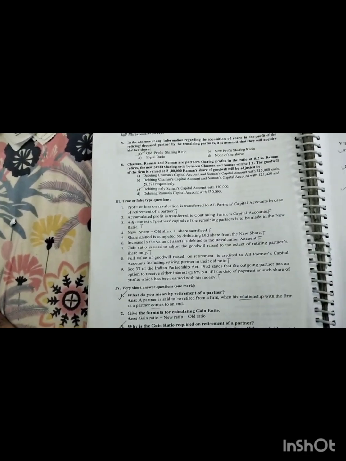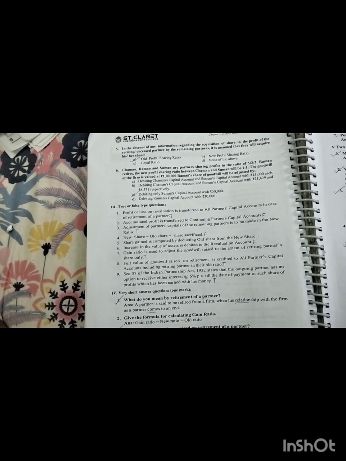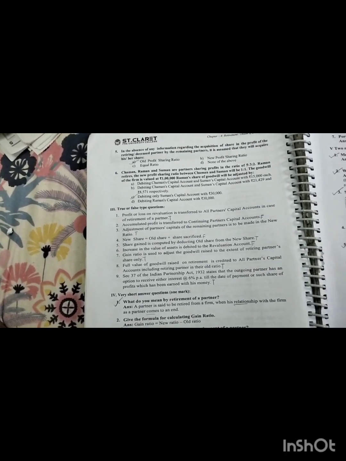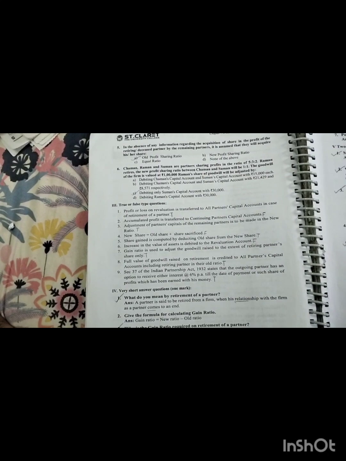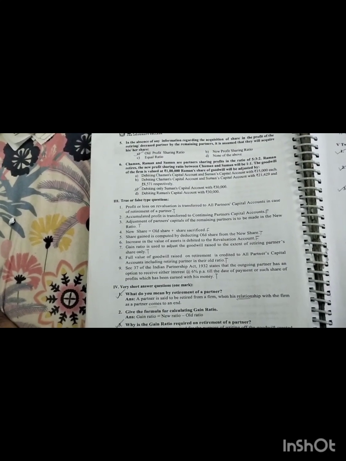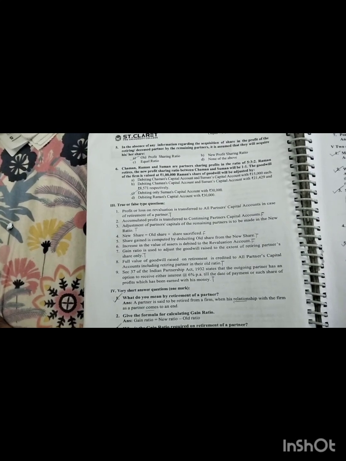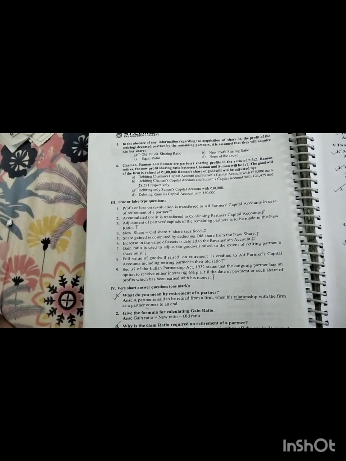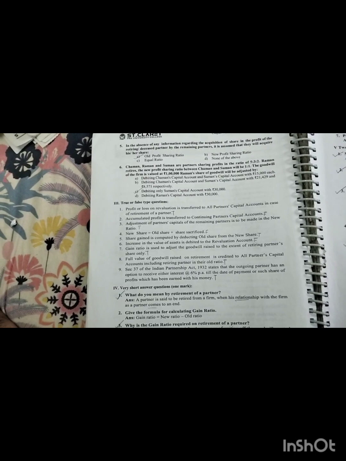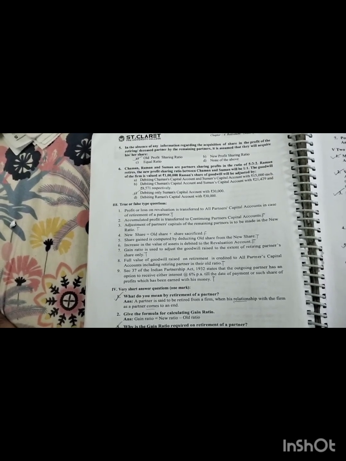True or false? Profit or loss on revaluation is transferred to all partners' capital account in case of retirement of a partner. True. Accumulated profit is transferred to continuing partners' capital account. False. Adjustment of partners' capital of the remaining partners is to be made in the new ratio. True. New share is equal to old share plus share sacrifice. That's false. Share gain is computed by deducting old share from the new share.